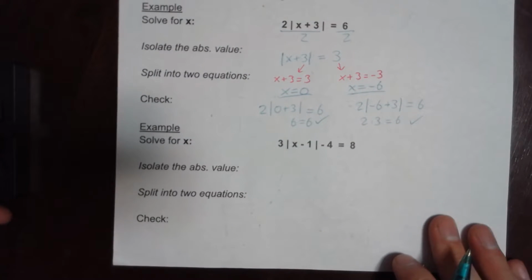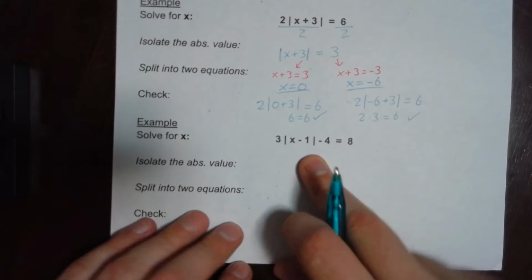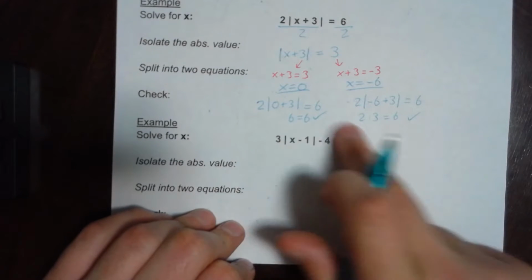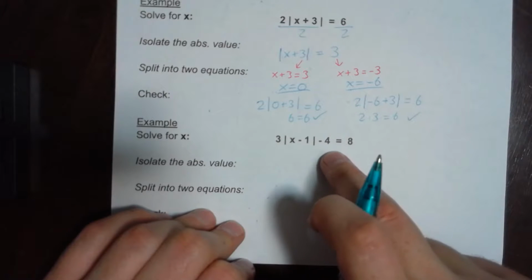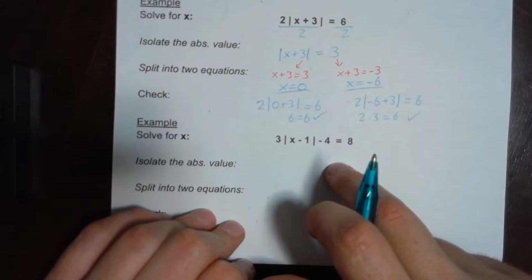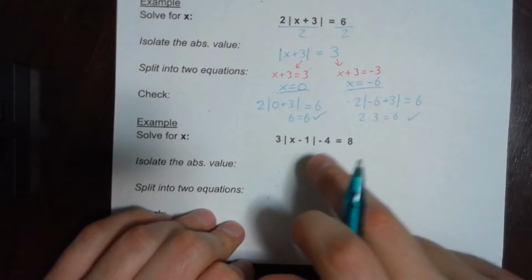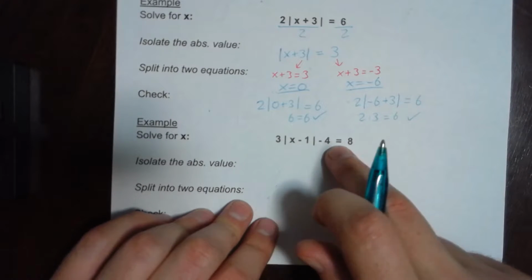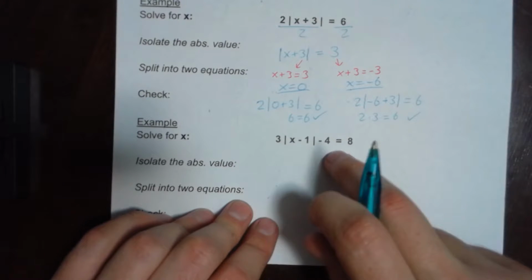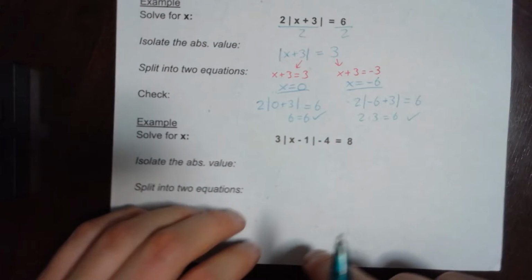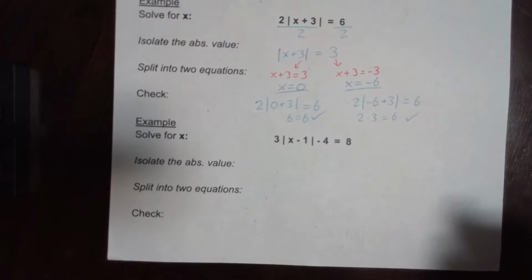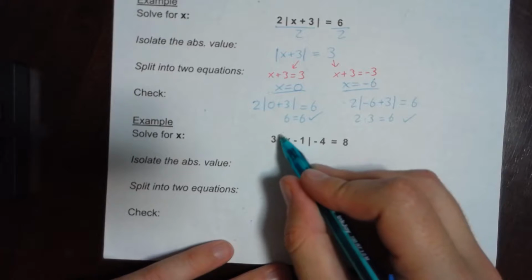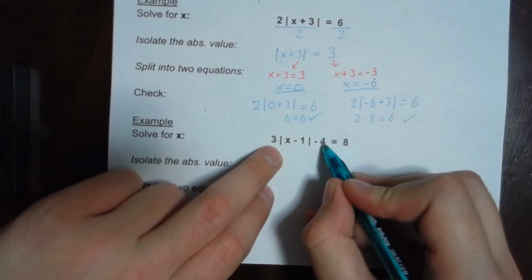This is the most complicated one. This is probably about as complicated as it's going to get. This is going to be like the hardest thing you might see on an interim assessment or on a standardized test or something. If we can solve stuff like this and deal with fractions pretty well, because we might run into fractions, then we are pretty much set with this stuff. So let's go ahead and isolate this. As you can see, we got this problem and we got this problem. We got to get rid of our 3 and our negative 4.